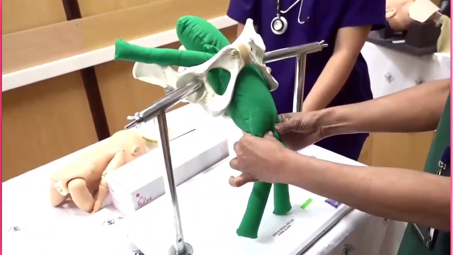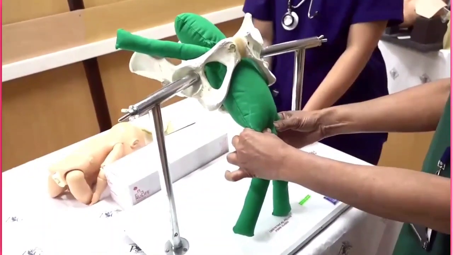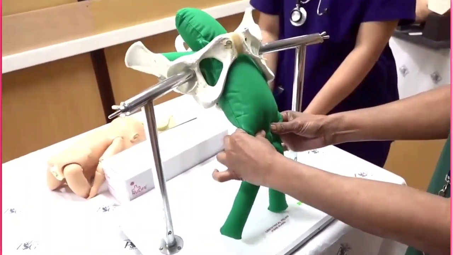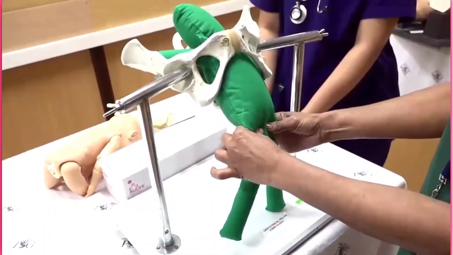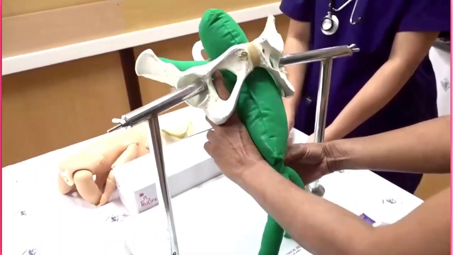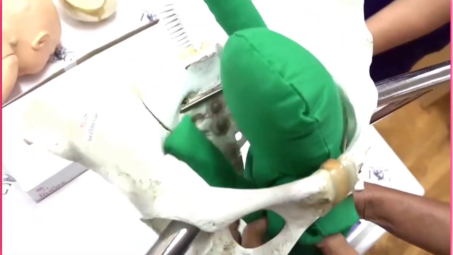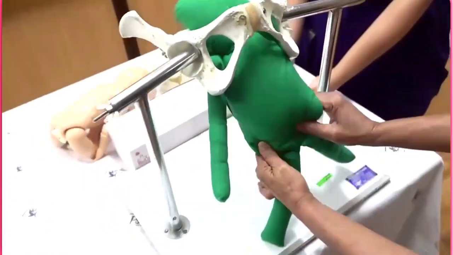Now once the scapula is seen, that is the time for you to deliver the shoulders. Okay, so once the axilla is seen, you could deliver the shoulders in 2 ways. You just rotate the baby slightly like this and then the shoulders will be seen, the anterior shoulder falls down and you could deliver. The other way is you just rotate the baby like this.